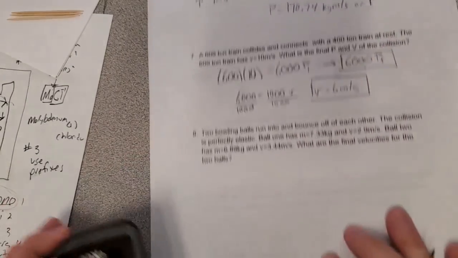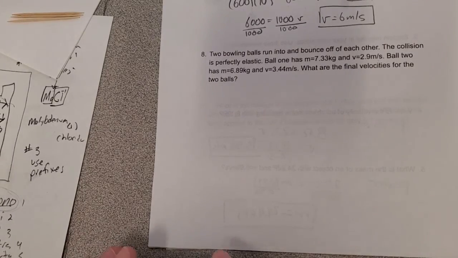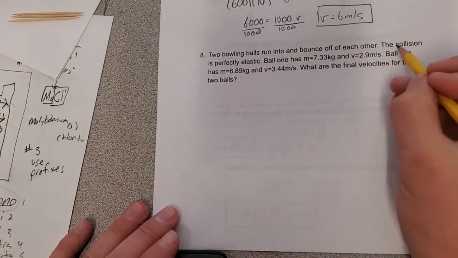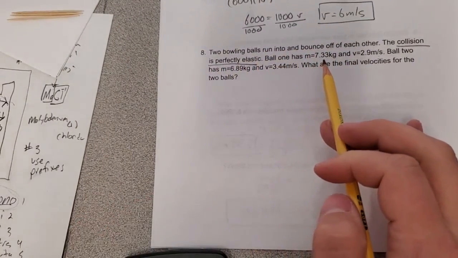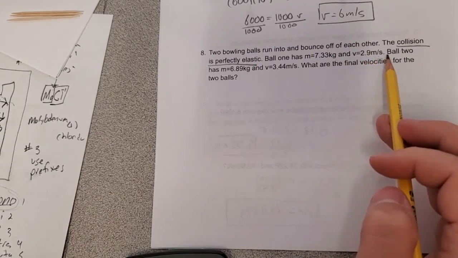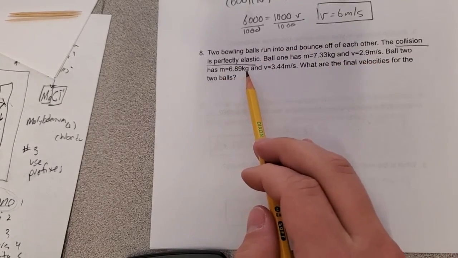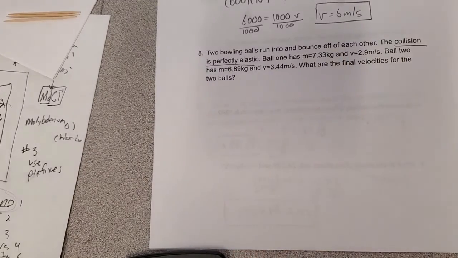Hopefully that makes sense. Two bowling balls run into and bounce off of each other. The collision is perfectly elastic. Okay. Ball 1 has mass equal to 7.33 kilograms and velocity equal to 2.9 meters per second. Ball 2 has 6.89 and velocity equal to 3.44. What are the final velocities of the two balls?